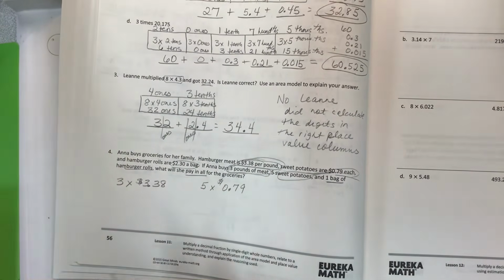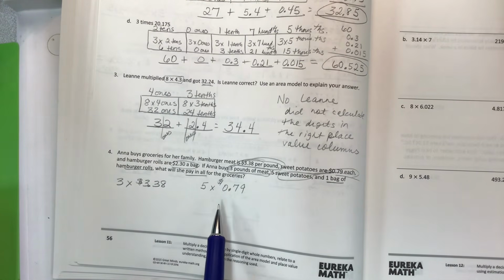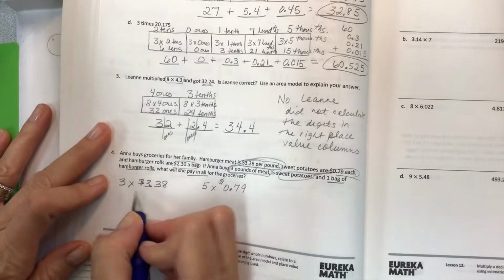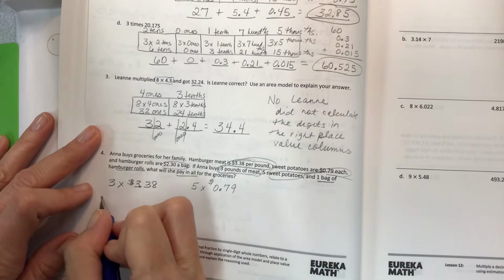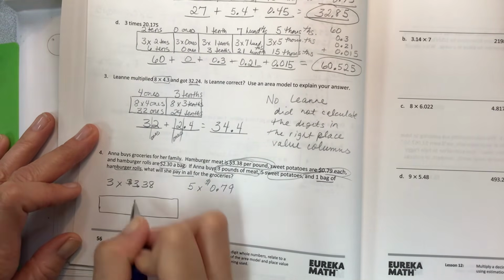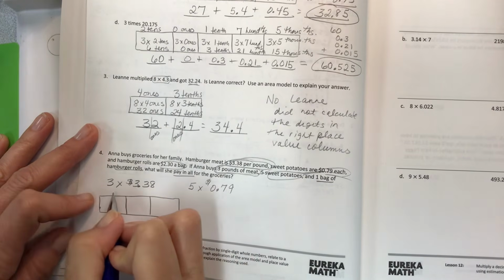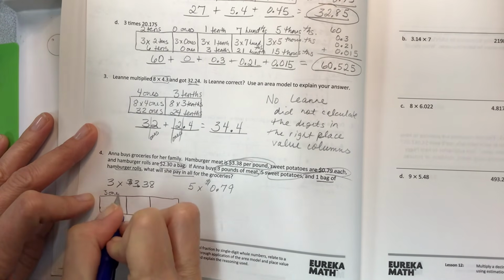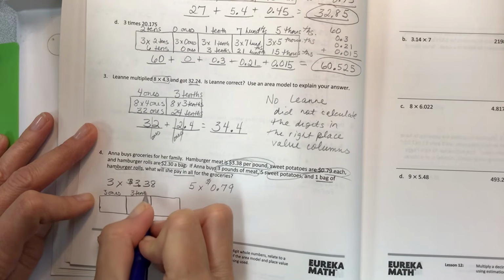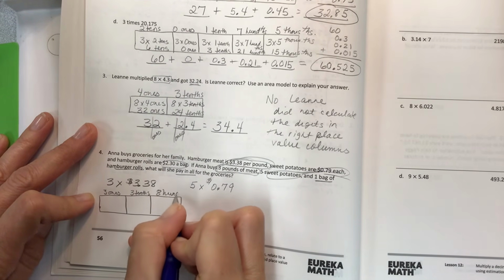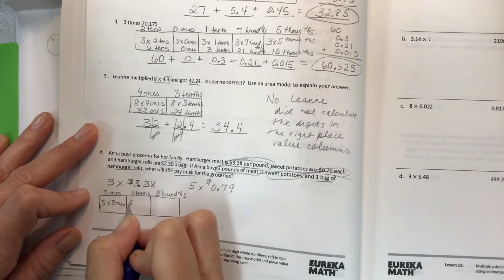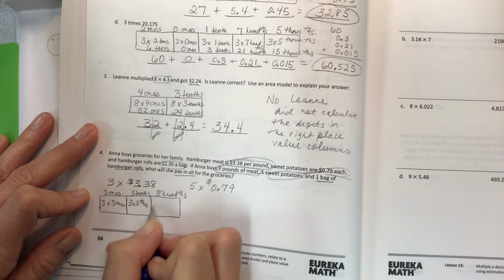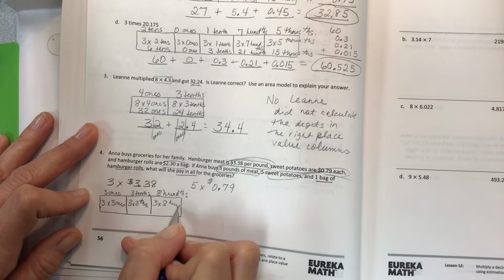Okay. Standard algorithm, if you know how to use it, but we're going to use the area model today because that's what the method is teaching us. So if you did know the standard algorithm, I would say go ahead, it takes up less room. Okay, we're going to do our 3 boxes. 3 ones, 3 tenths, 8 hundredths, abbreviated, and then 3 times 3 ones, 3 times 3 tenths, 3 times 8 hundredths.